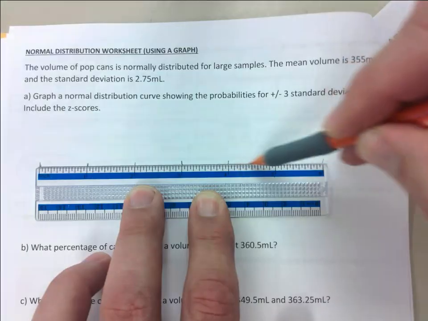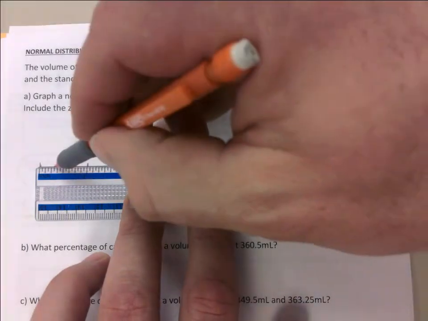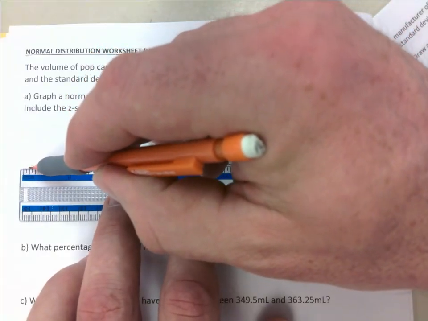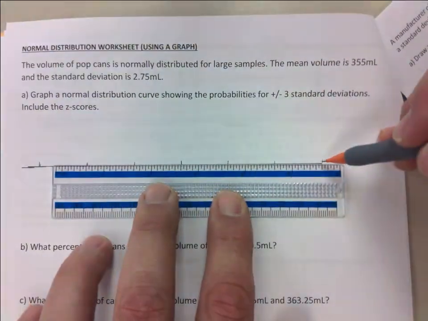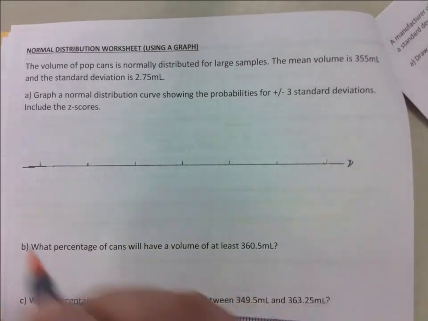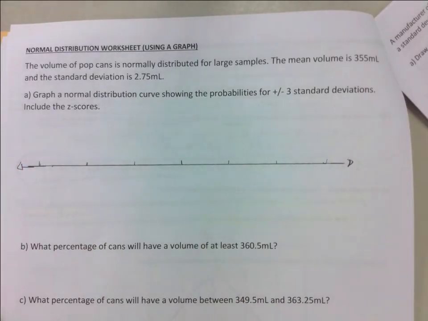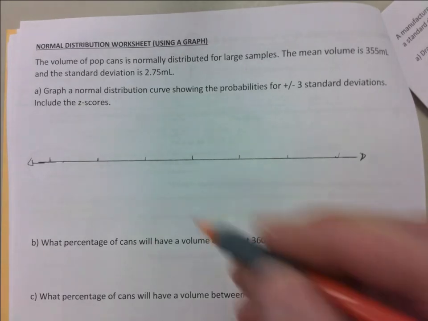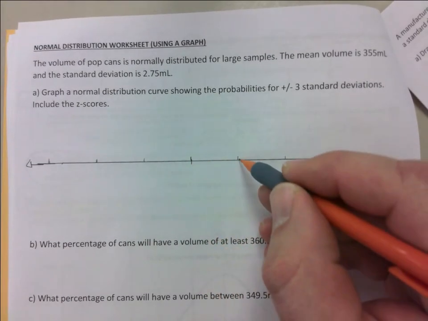Then draw your line. Extend it a little bit on both ends. Just make sure it looks neat. Okay.